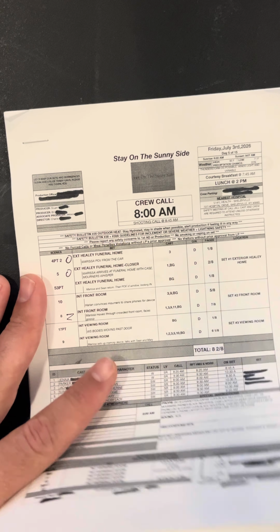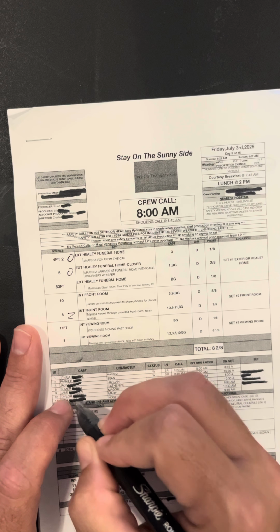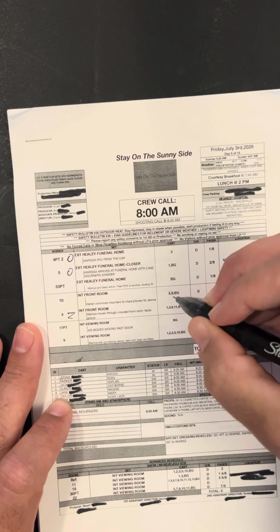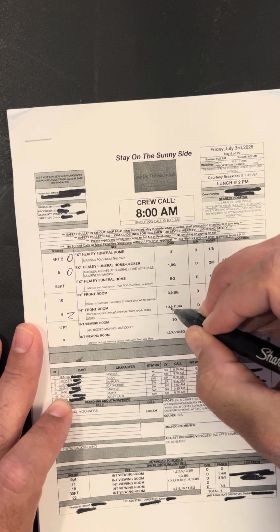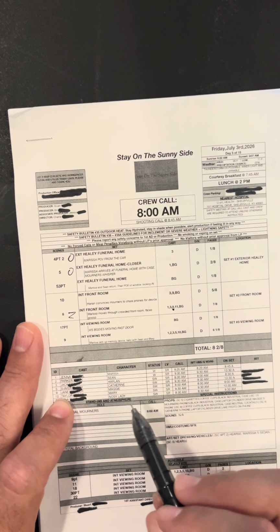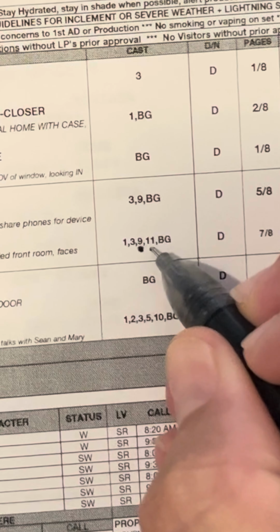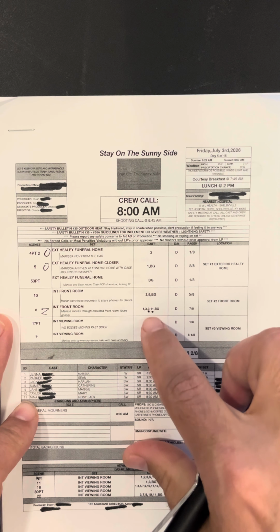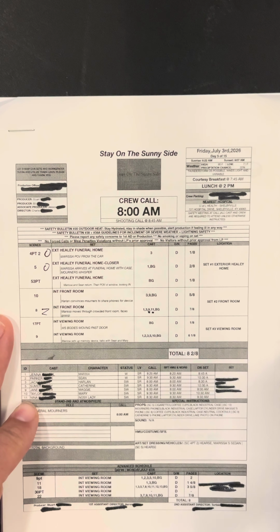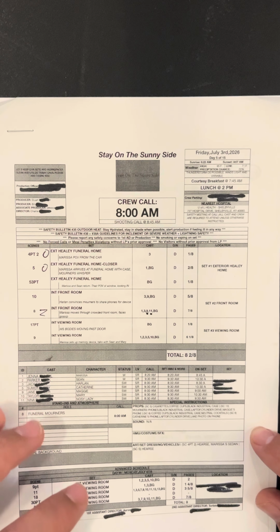Now here's the next thing as a sound mixer that I like to put into perspective. So that was scene 8. It was Maggie and nosy neighbor, right? So let's find Maggie. Maggie is number 9. So let's put a little dot under 9. Okay, and the other actor is nosy neighbor. So nosy neighbor is 11. So now you can see that number 9 and number 11 are the only 2 people that need to be mic'd.